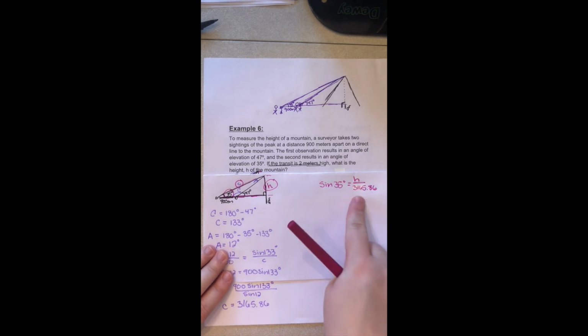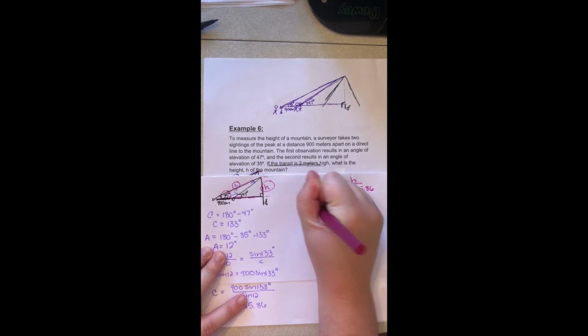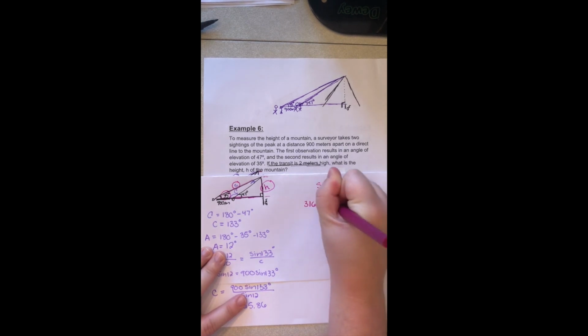To solve for h, I'm going to multiply by that 3,165.86 on both sides, giving me 3,165.86 times sine of 35 degrees equals h. And so h works out to be 3,165.86 times sine of 35, which is 1,815.86 meters.